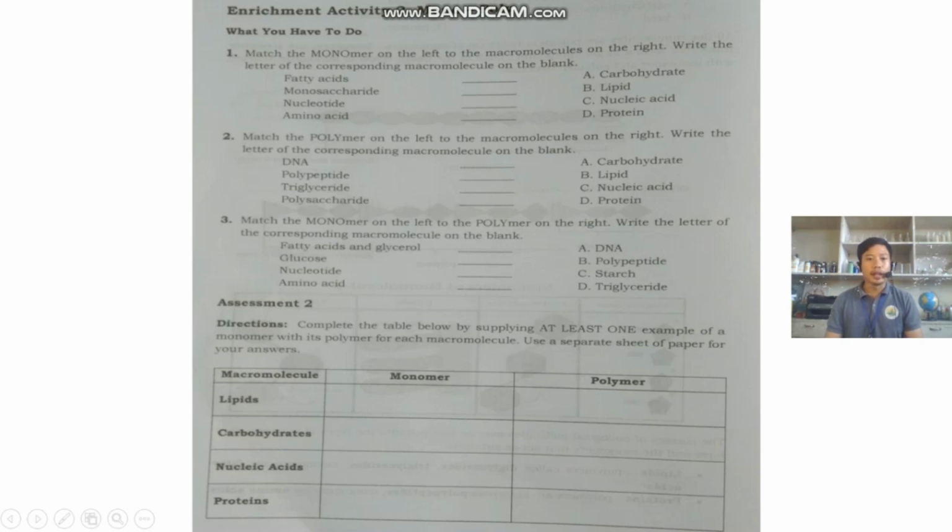Then you also have to answer assessment number 2. Read carefully and understand the directions. Complete the table below by supplying at least one example of a monomer with its polymer for each macromolecule. Identify the different monomers of lipids and write them in the second column, and write the polymer in the third column.